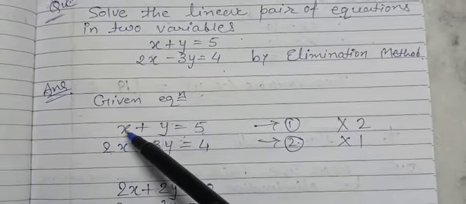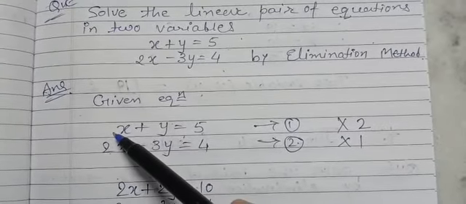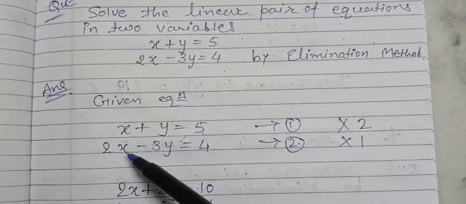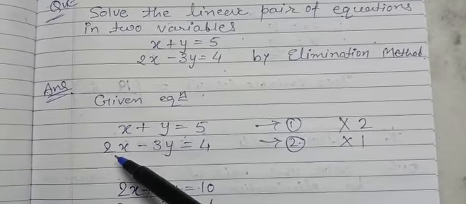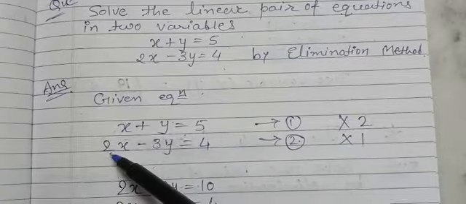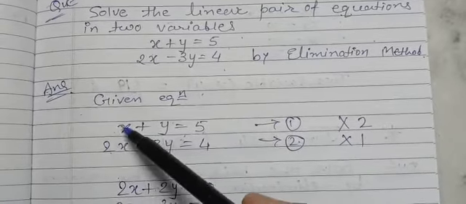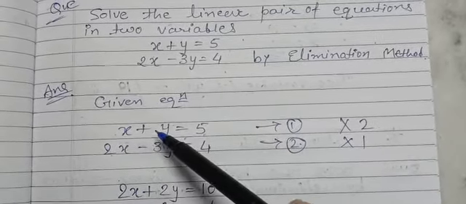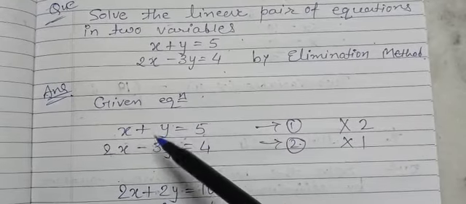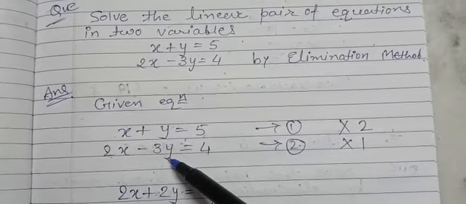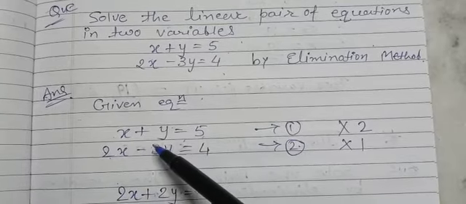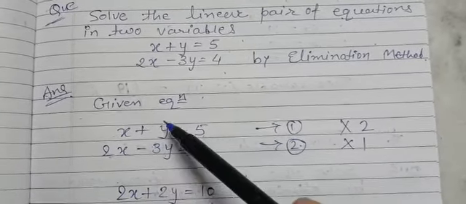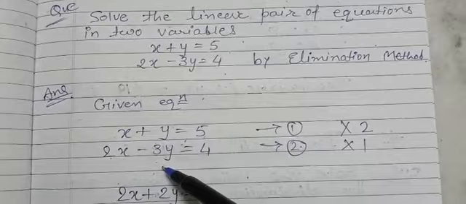Now you see here, x carries the coefficient 1, and in equation 2 the x carries the coefficient 2. These are two different values. For y, the coefficient is 1, and in the second equation y carries the coefficient minus 3. These are also two different values.